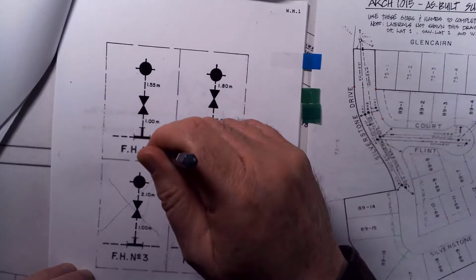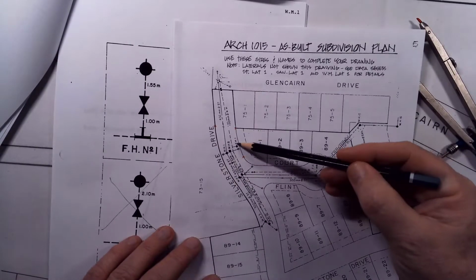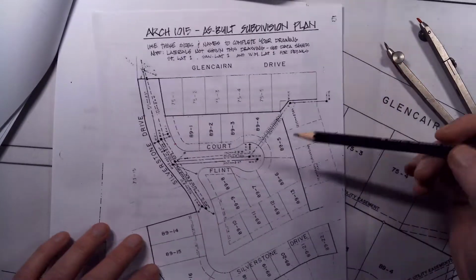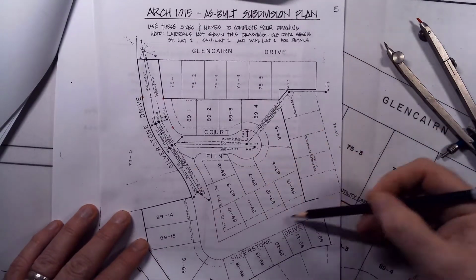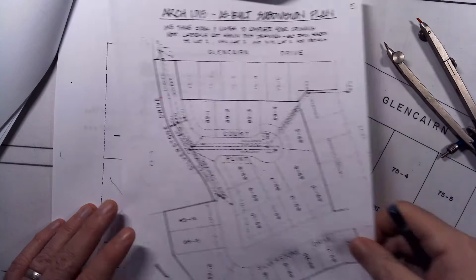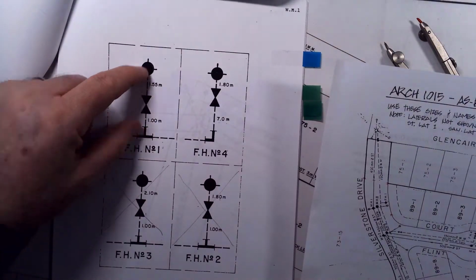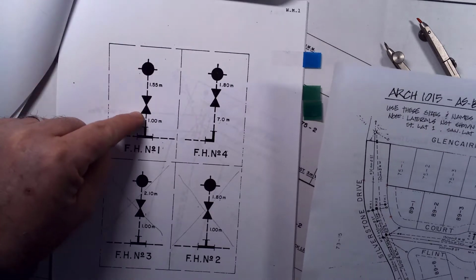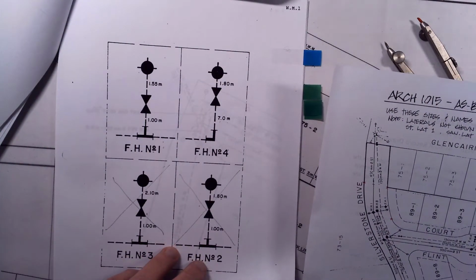All you have is fire hydrant number 1 and fire hydrant number 4, which are these. There's fire hydrant number 1 there, and fire hydrant number 4 is right there. Okay, the other ones you don't have. They're down around this part of the subdivision. So that's how you locate the distance. Like you're going to say, where's that valve located? Well, there it is. There it tells you the distances for where those valves are going to be located.